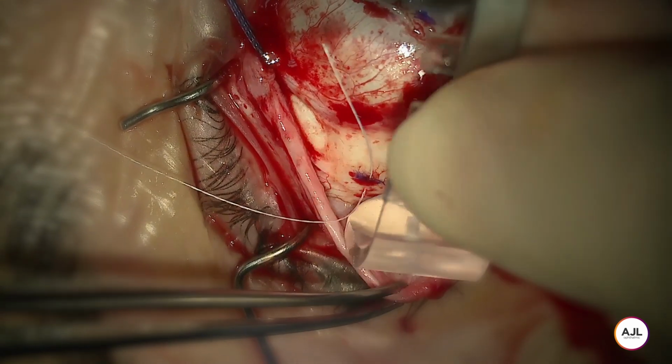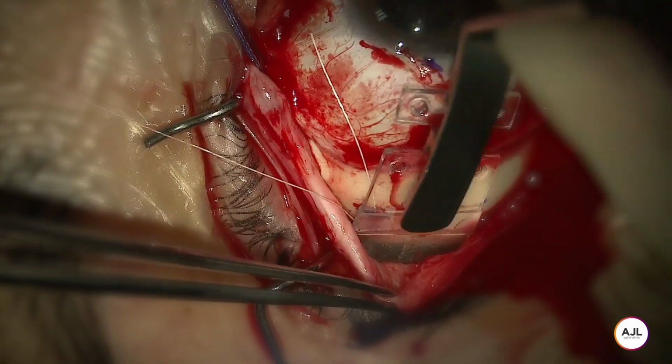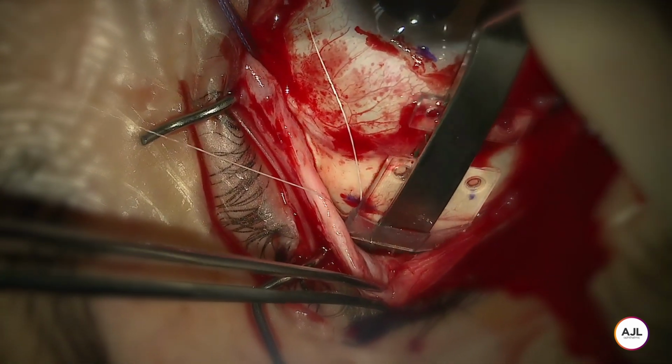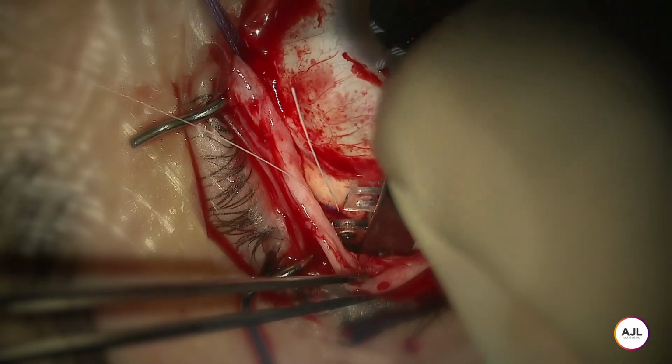The NPB connected to the loading device is inserted into the supratemporal quadrant. One hand holds the loading device, while the other hand pushes the head of the NPB with the thumb into the retrobulbar space.